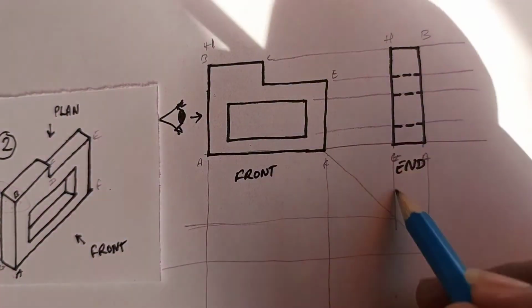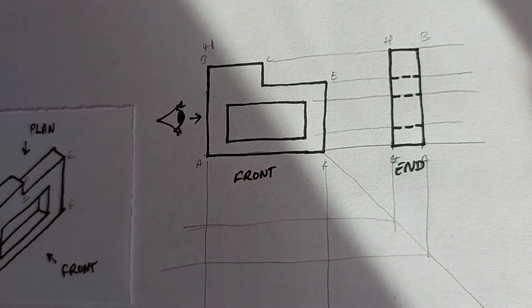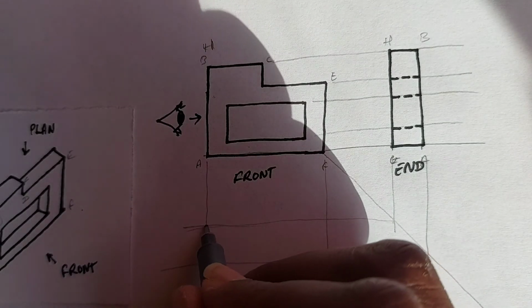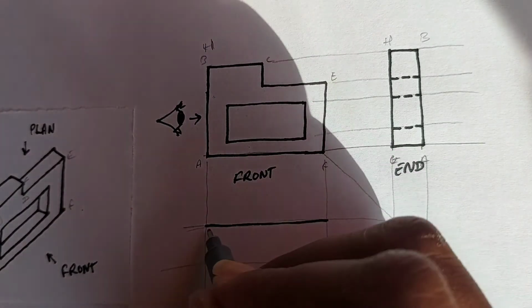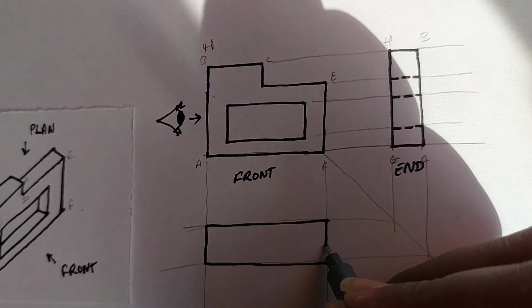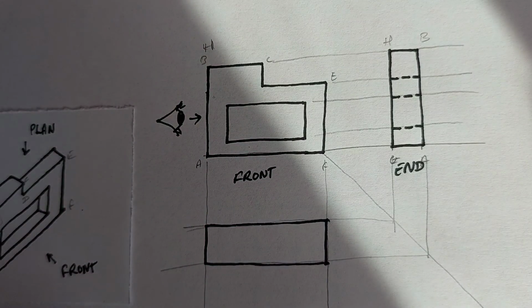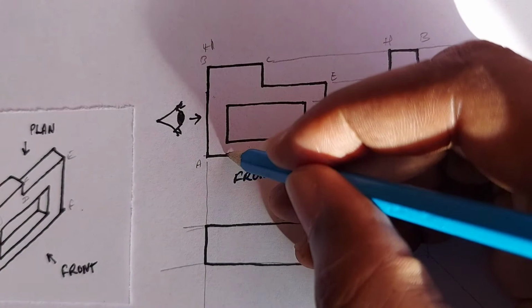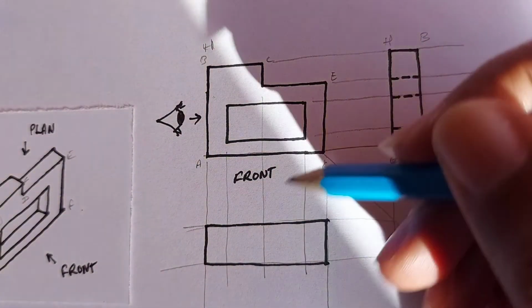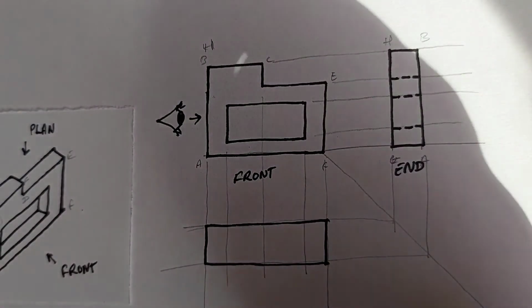Now H comes down, it comes across, and you will realize that H at the top actually lines up with H in the bottom. So the plan view will look something like this. And once again, you project down your lines.